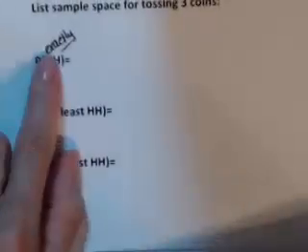In this particular example, it would not. In some, it might. So you'll have to watch the phrasing of exactly 2 heads, at least, and at most.